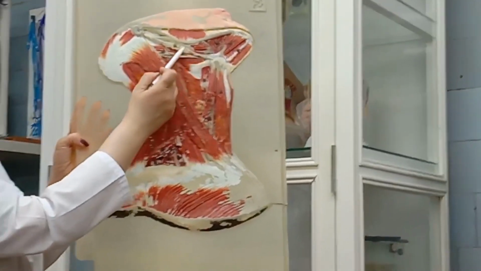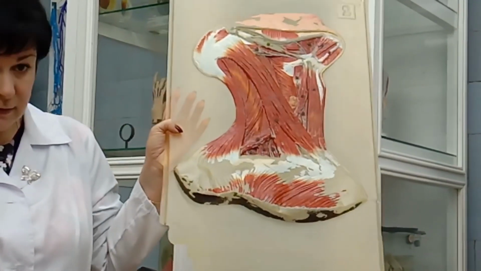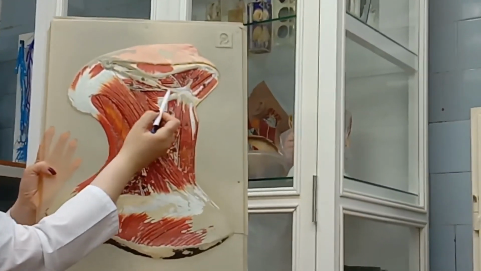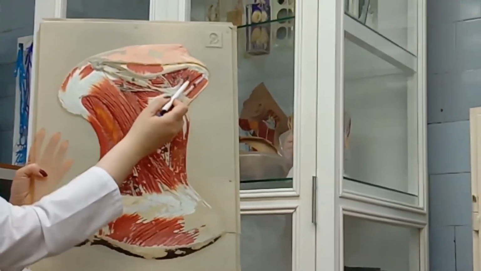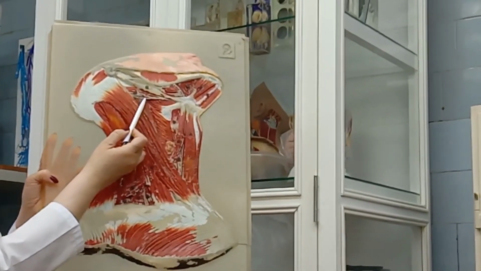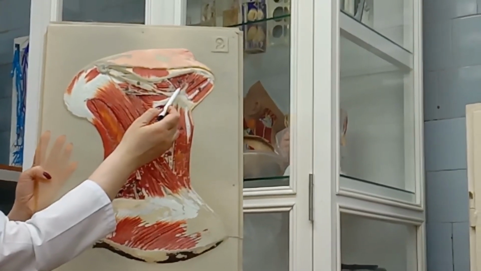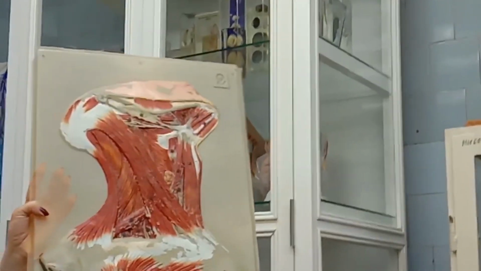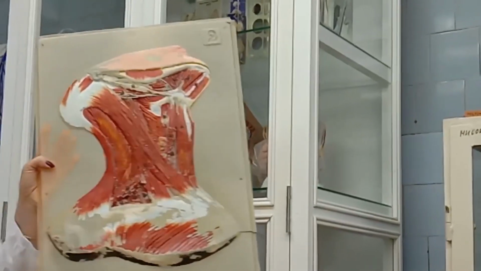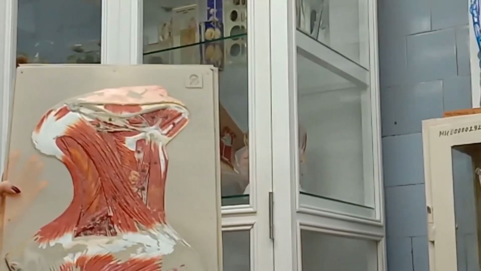Stylohyoid muscle. Stylohyoid from styloid process of temporal bone. Look, this is digastric. This is anterior venter. Posterior. Mylohyoid. This muscle, mylohyoid. And a little muscle, geniohyoid.